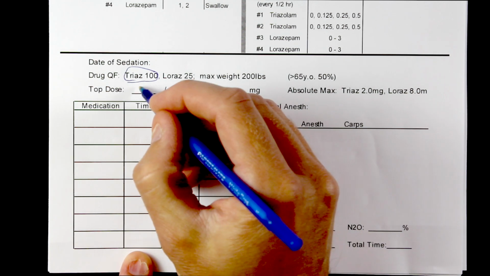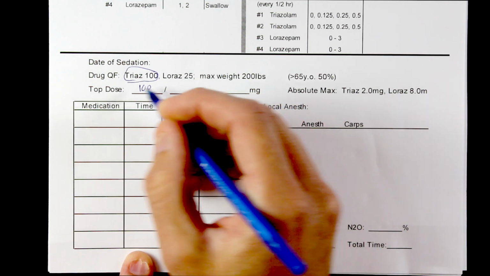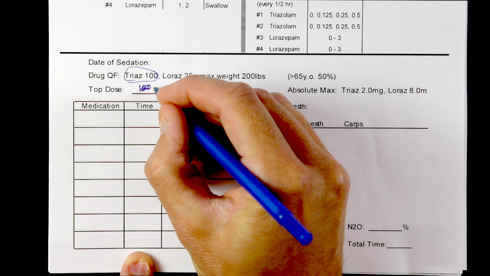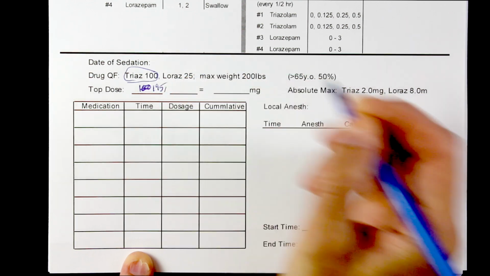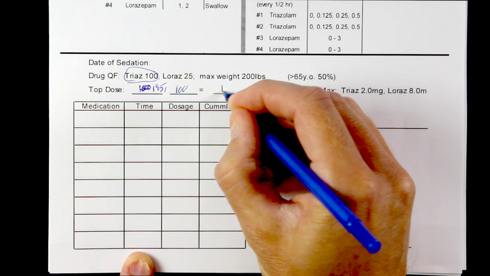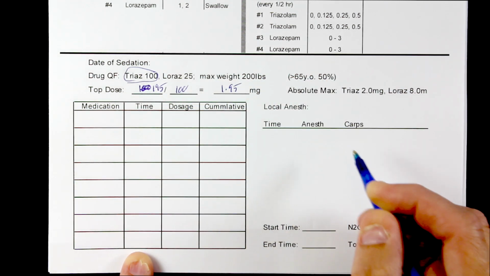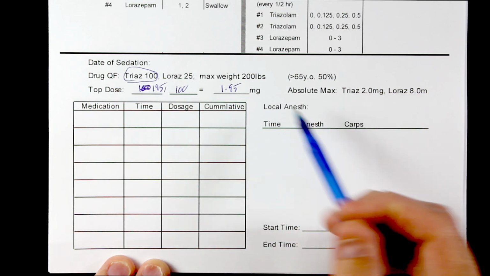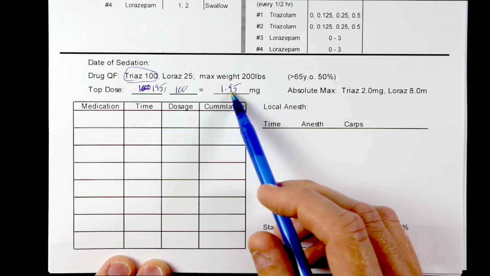So in this case, we're going to take his weight, which is 195, and we're going to divide by 100, and that gives us 1.95. That is the maximum amount of Triazolam we're going to be giving this individual for this appointment because of his weight.